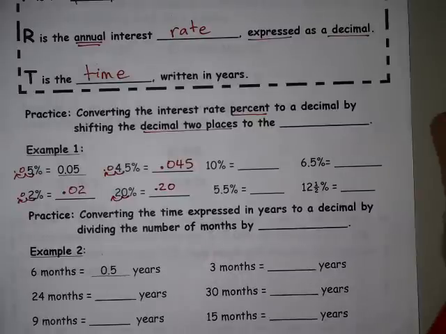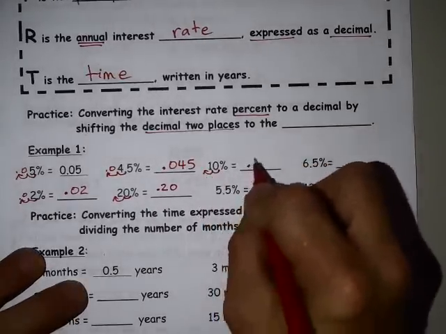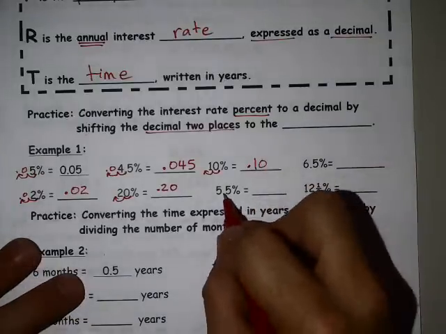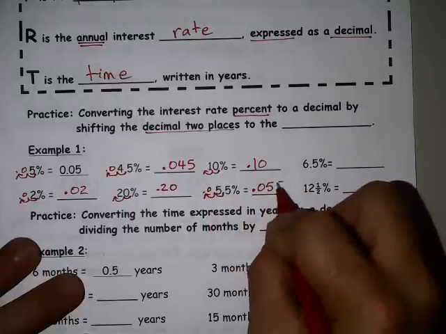And if someone ever wants to charge you 20% for a loan, you need to run as fast as you can away from that person, because that is not even close to being a good percent for a loan. That would be if you had really, really bad credit. So be very careful if this ever happens to you someday. 10%, okay, we're going to change that. 1, 2, 0.1 or 0.10, either one would work. 5.5, we're going to move it twice to the left, so 0.055.